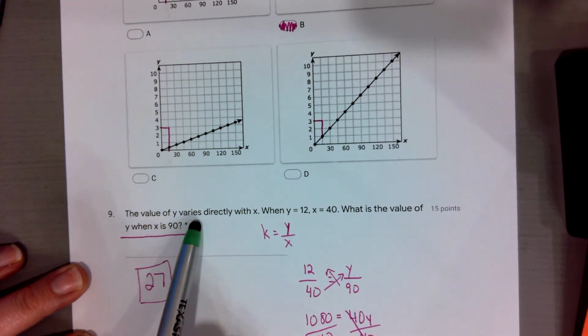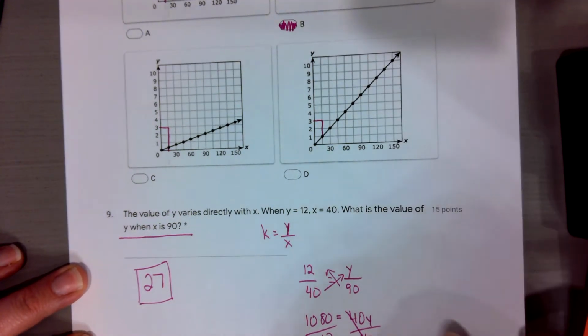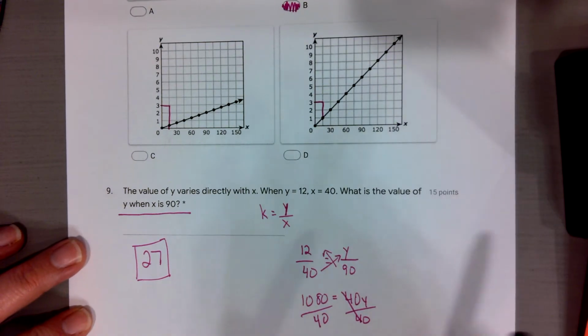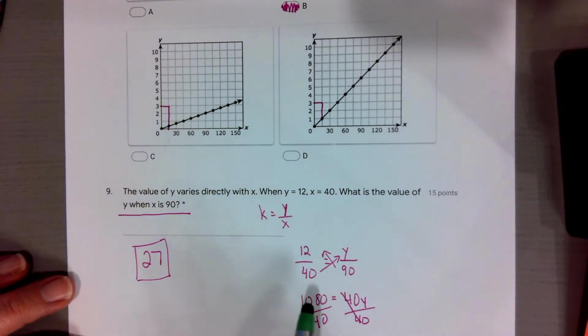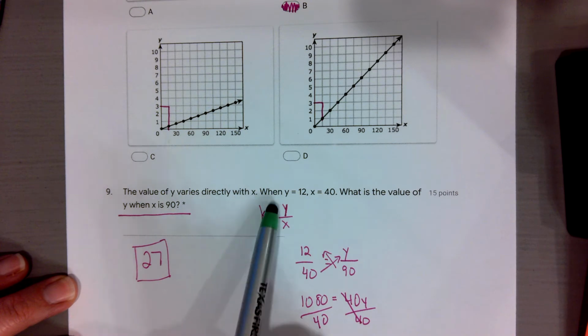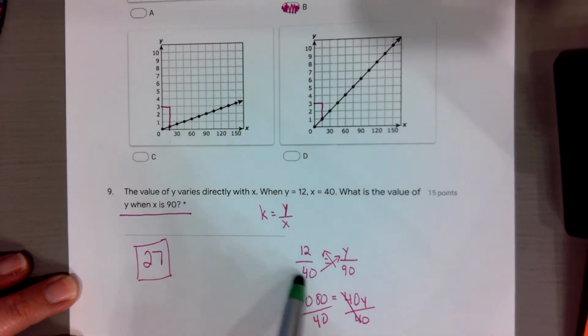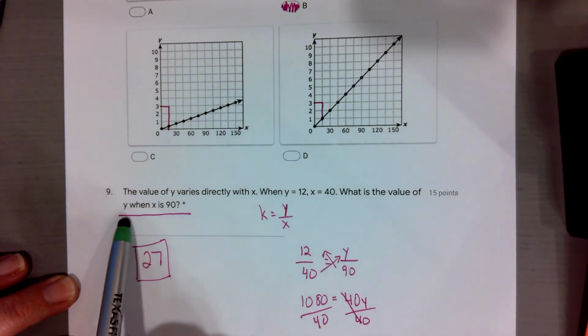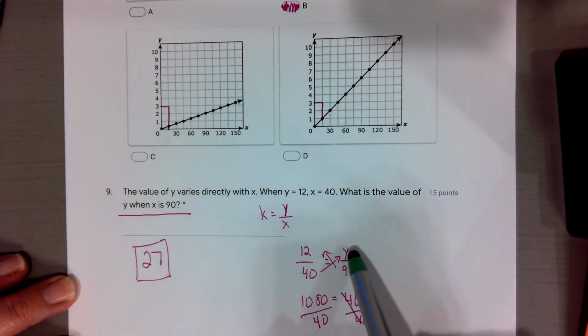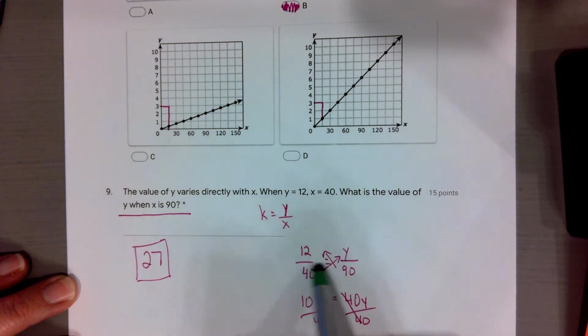The value of y varies directly with x. When y equals 12, x equals 40. So that's what I have here. Remember, k equals y over x. So I've done my y over x right here. What is the value of y when x is 90? So y over x, and these are going to be proportional.